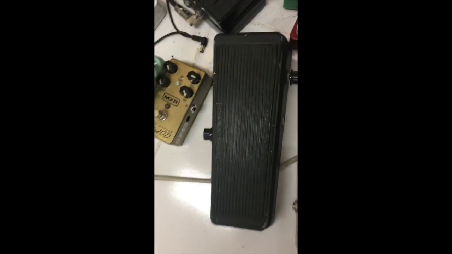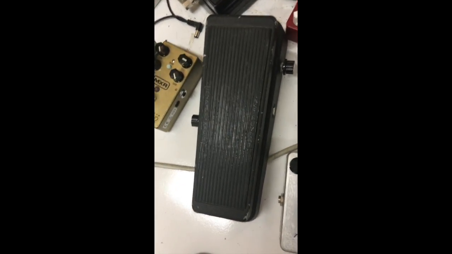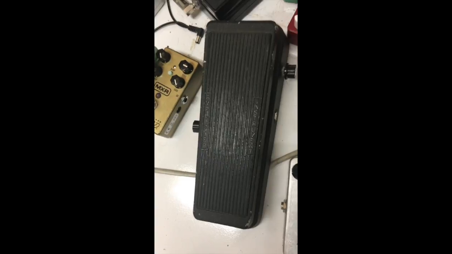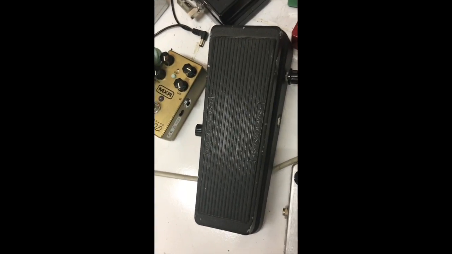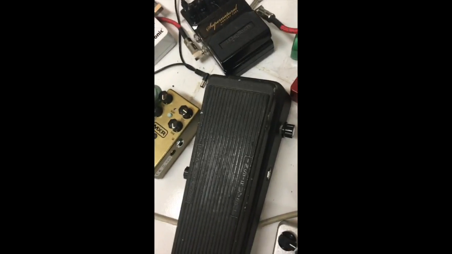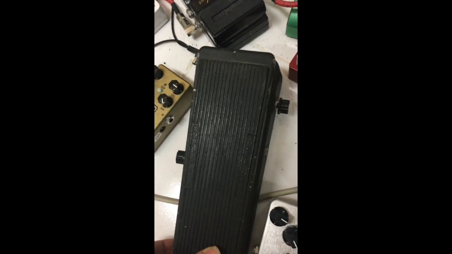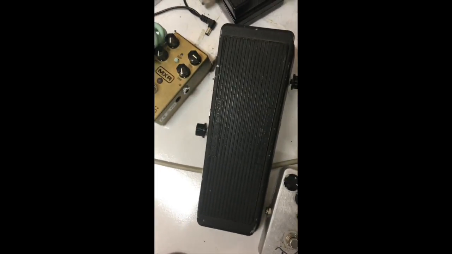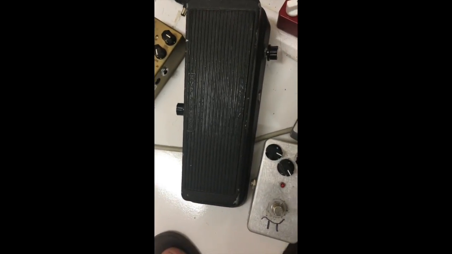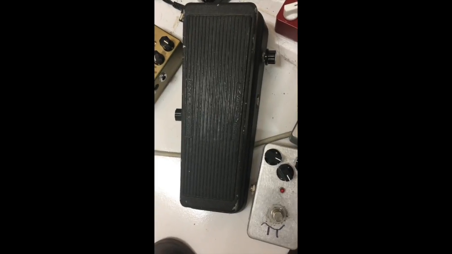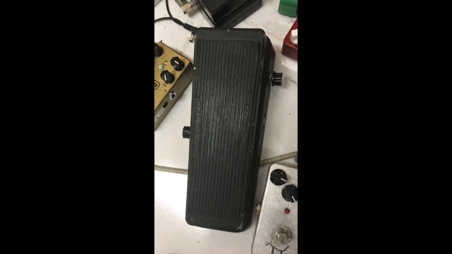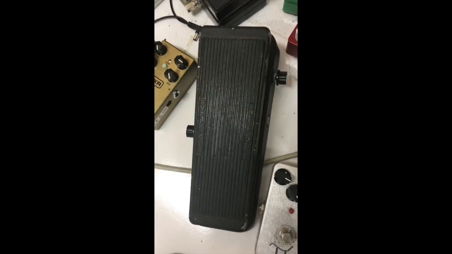Let's see, right here. This was my Crybaby. I've had this for over 20 years. And what I did is I asked the builder to build a custom pedal for me out of this. So he took the guts out, redid it. It's basically a version of the old K fuzz.